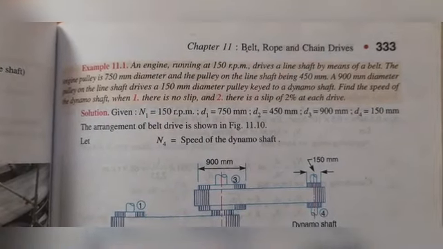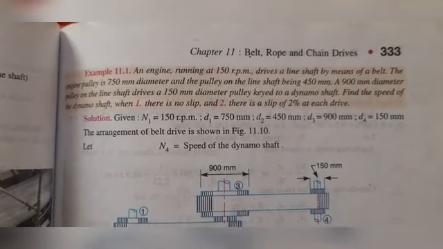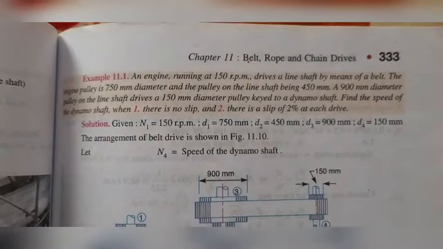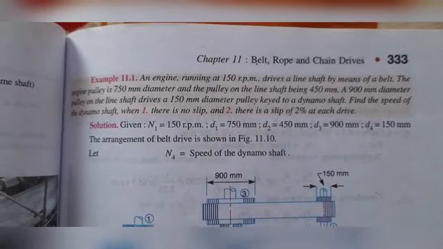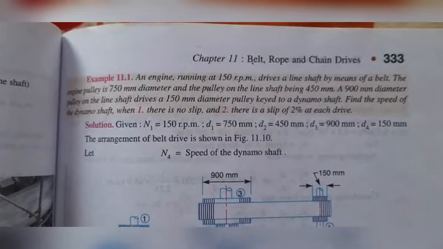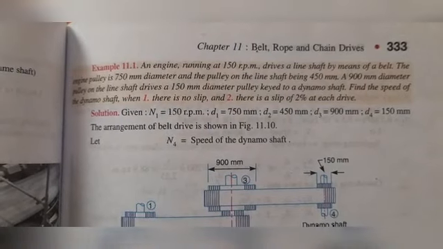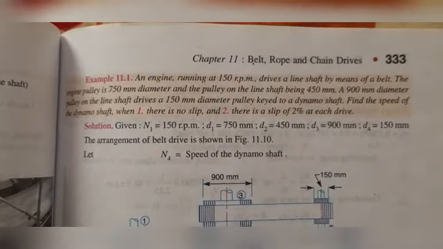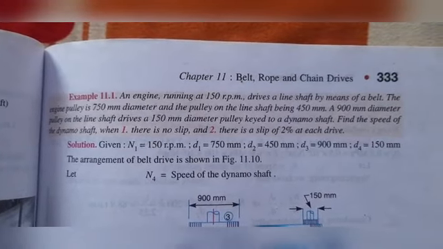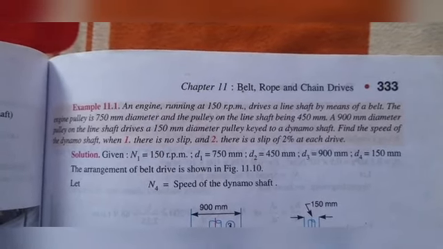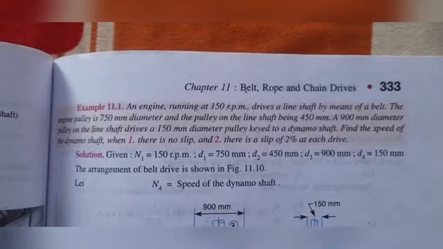A 900 mm diameter pulley on the line shaft drives a 150 mm diameter pulley keyed to a dynamo shaft. Find the speed of the dynamo shaft when, first, there is no slip, and second, there is a slip of 2% on each drive.